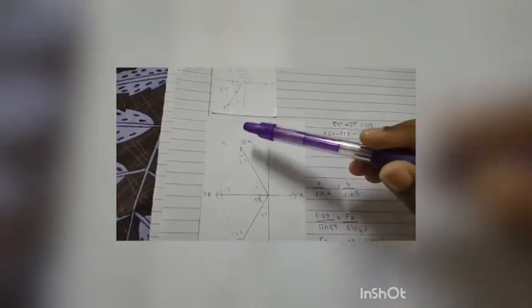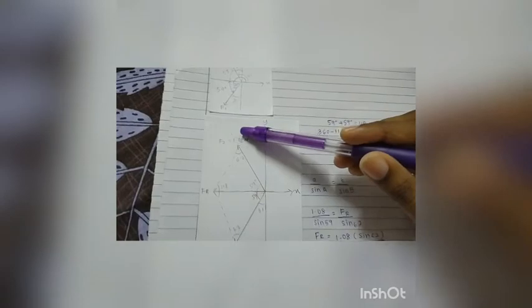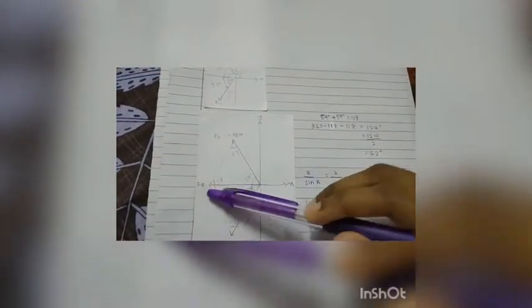Now I'm going to explain the discussion for table 2. So this is what the diagram looks like. This is force 1, which is 1.08 Newton, and this is force 2, which is 1.08 Newton. So this is the resultant force.